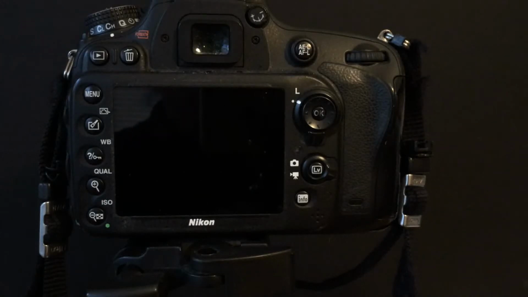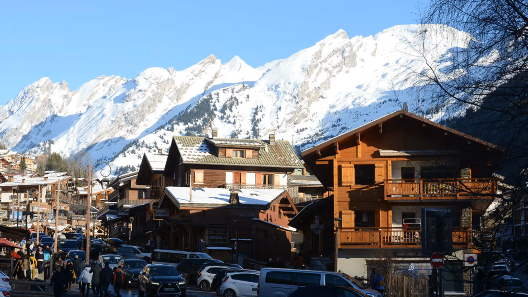I recently had a trip to the mountains and decided that the view from the balcony was something that might make a decent star trail picture. So I decided to investigate the settings on the Nikon D600.